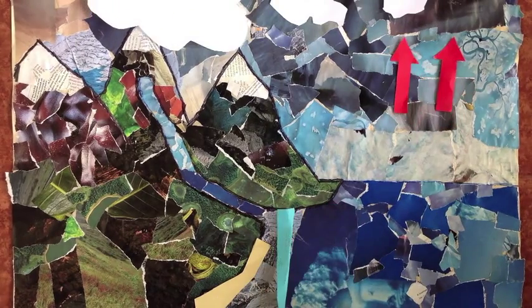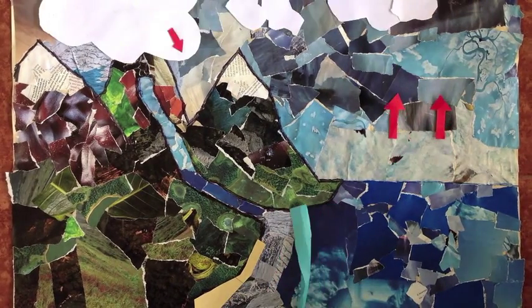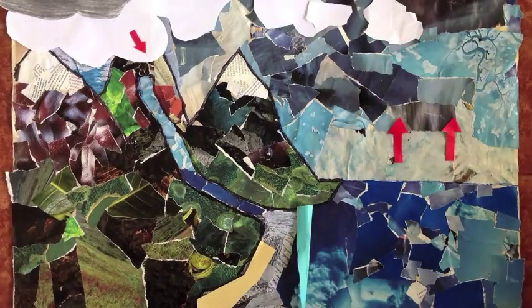The rain falls on the ground, and the ground absorbs some of the water. When it can't be absorbed, it flows down the mountain, forming rivers, and the rivers carry the water back to the ocean.